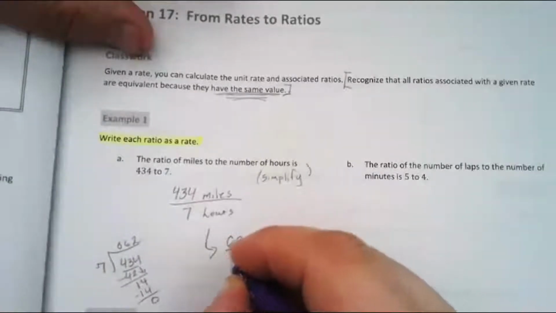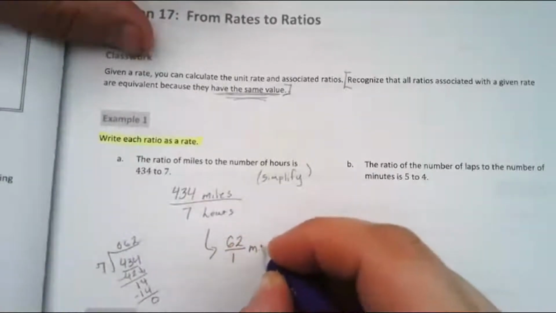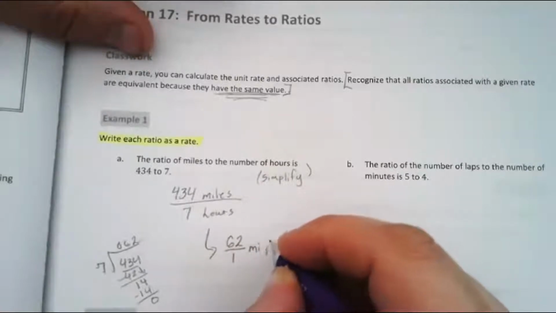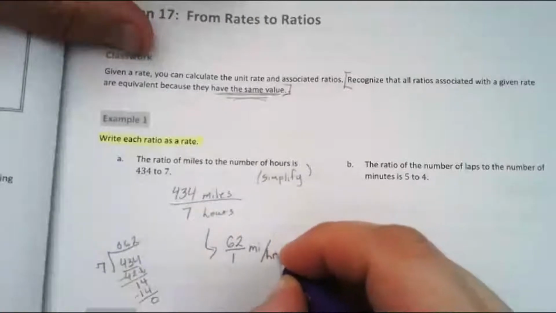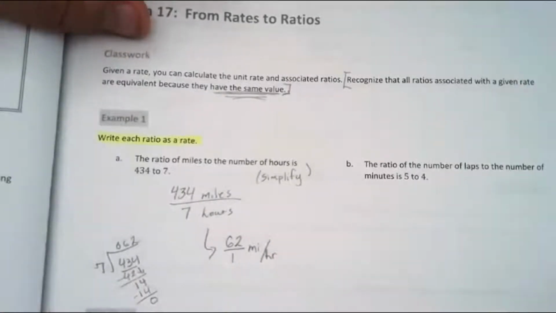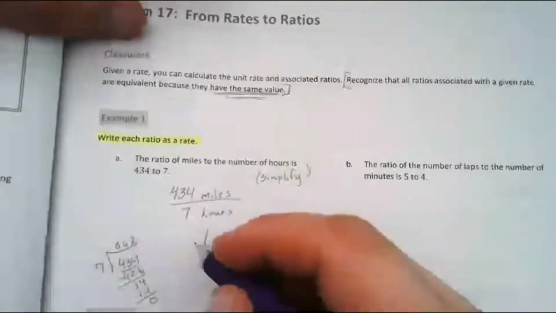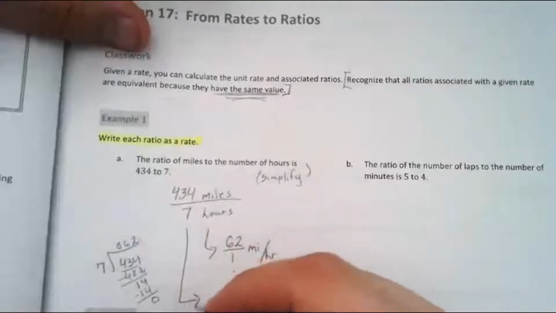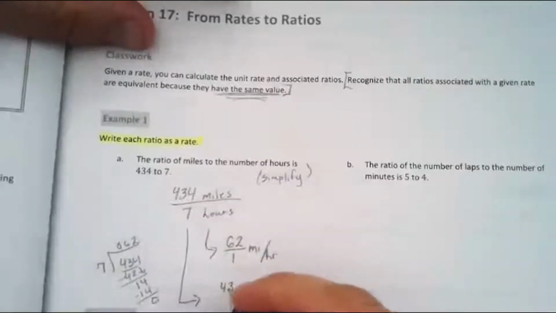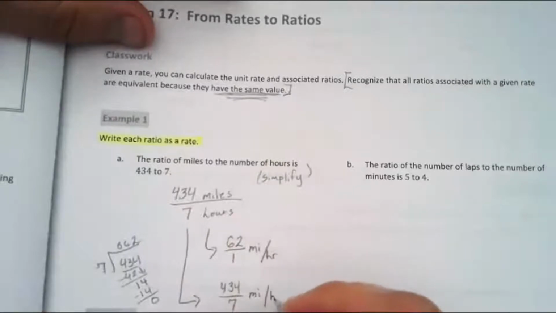So to simplify this, it would be 62 over 1 miles per, and sometimes they'll use the word per, or they'll use a hash like that, per hour. It's the reason why I don't like it. The other way they can ask you to write this is 434 over 7 miles per hour.